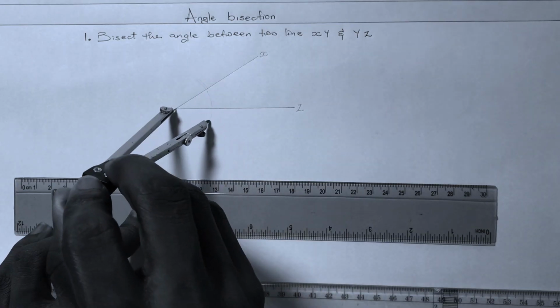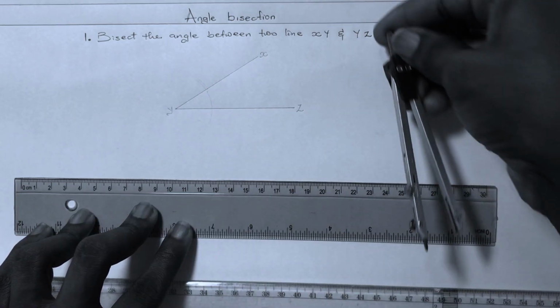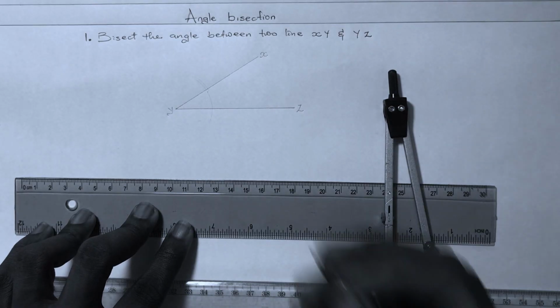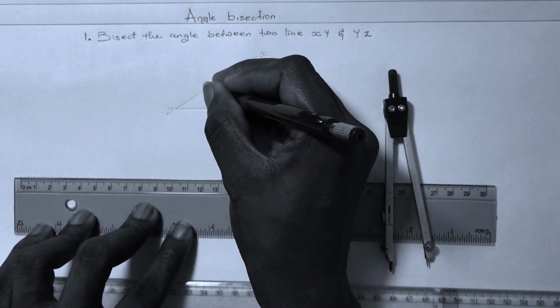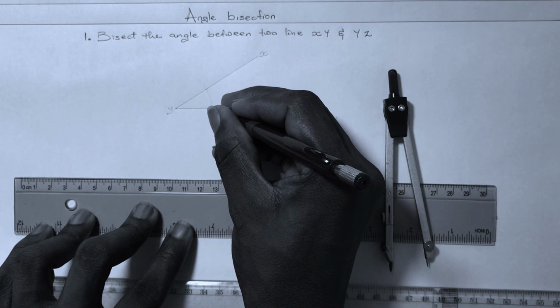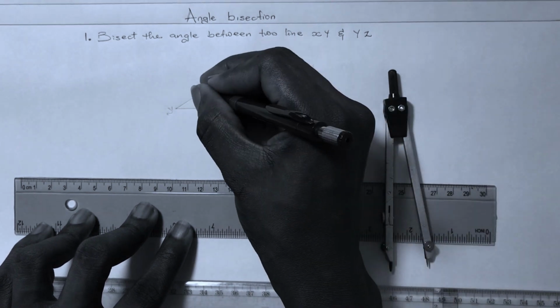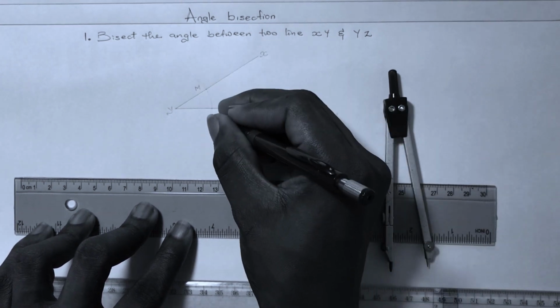After marking the arc, the next thing to do is to label our points of intersection on XY and YZ as M and N.